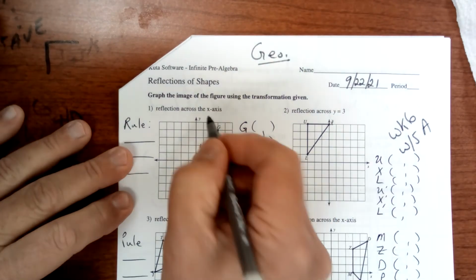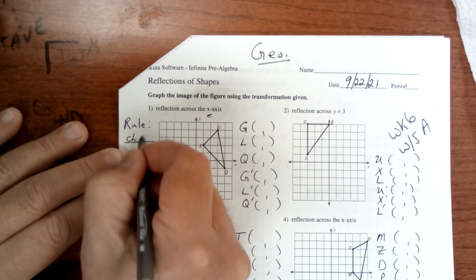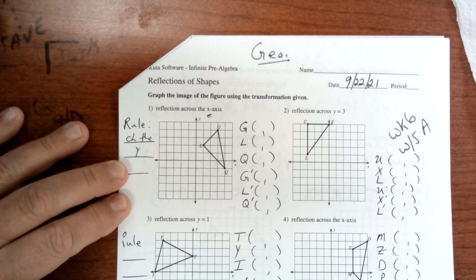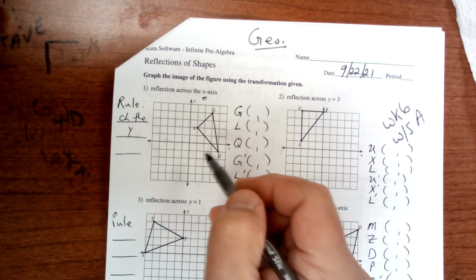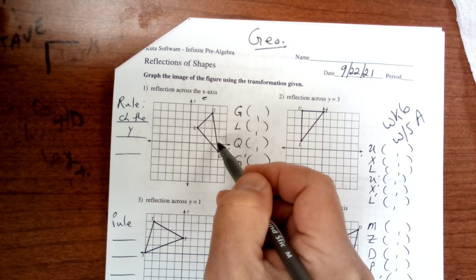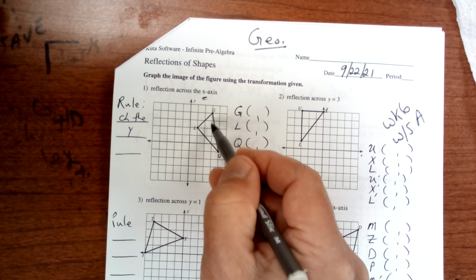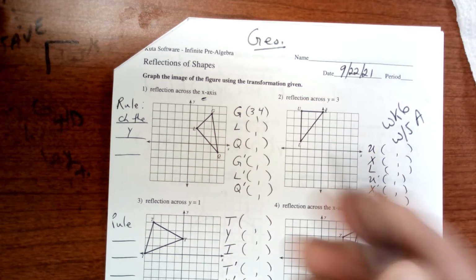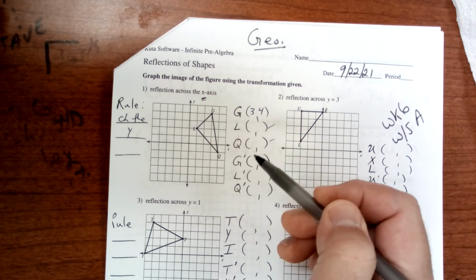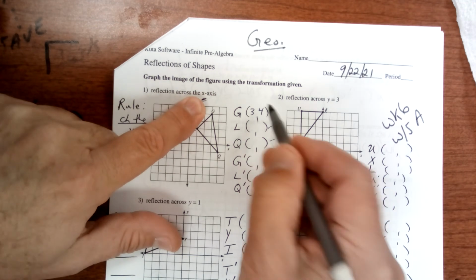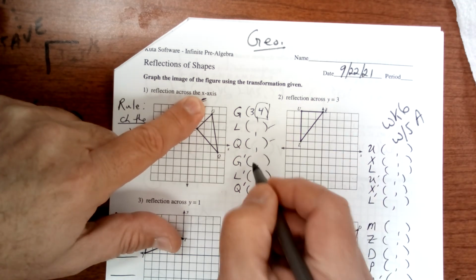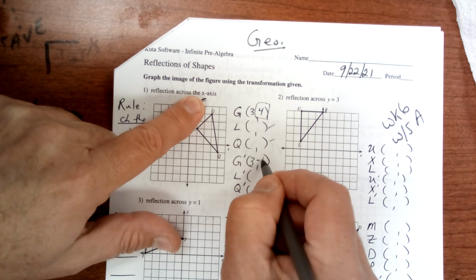On today's work, you're going to be doing a couple of things. Like here, it says reflect it over the x-axis. Well, the rule is change the y. That's the rule. Okay? And then here you got to list your points. So point G is 0, 1, 2, 3, over 3, up 1, 2, 3, 4. So that's 3 and 4. So you got to list all of these points here. And then you got to do the reflection. So if you're reflecting it over the x-axis, you change the y's. So this one, G prime, is going to be 3 and -4. So you got to graph that.